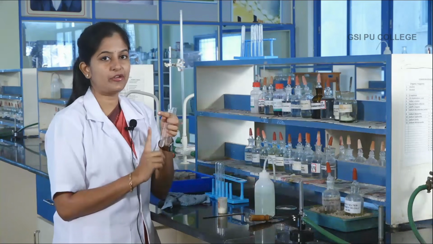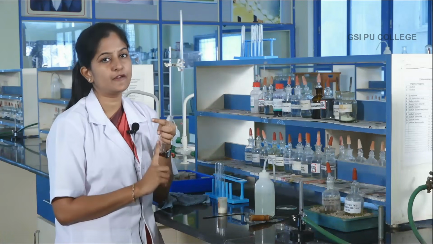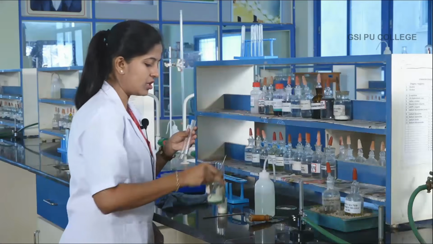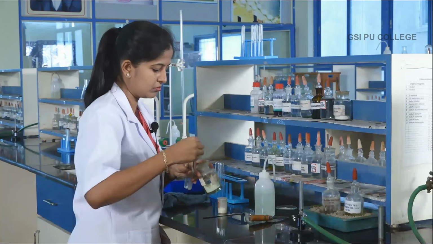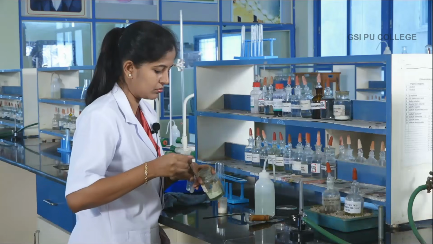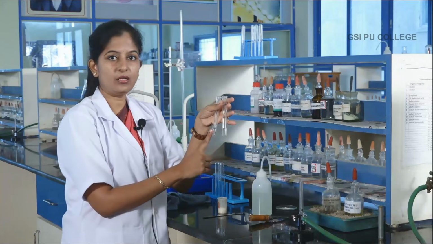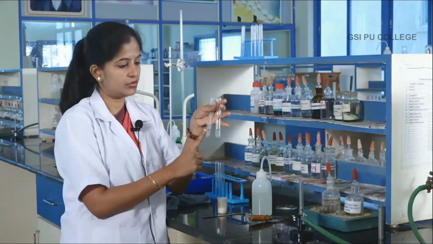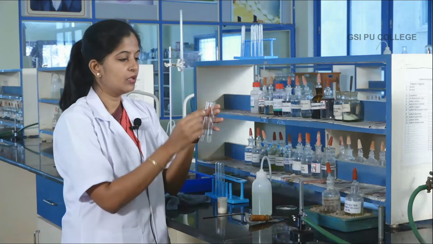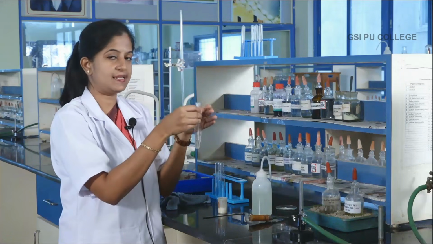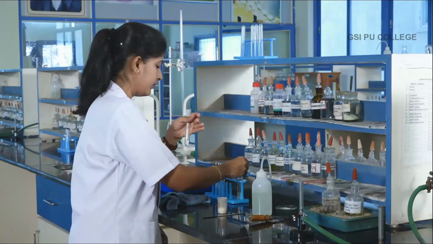In the other test tube, you have to prepare an aqueous solution of ferrous sulfate. So, take a small amount of ferrous sulfate. So, in one test tube, I have prepared the given salt solution. In the other test tube, I have prepared ferrous sulfate solution. Keep your ferrous sulfate solution aside for a few minutes.